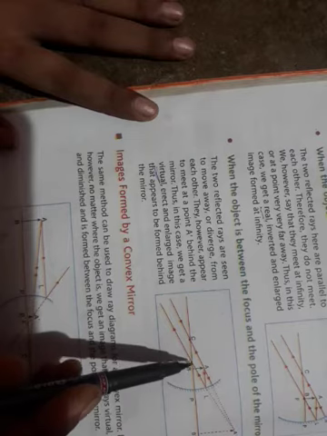Suppose anyone has a concave mirror and you measure its focus and center of curvature, and you keep any object. You may know where the image will form and where we should keep the object. Then you can easily find all the image formation places, nature, size, all things.